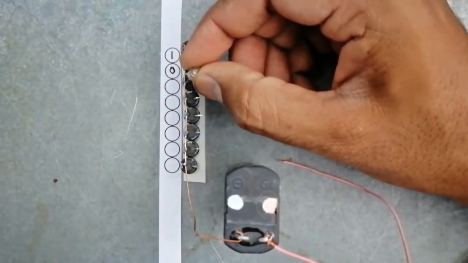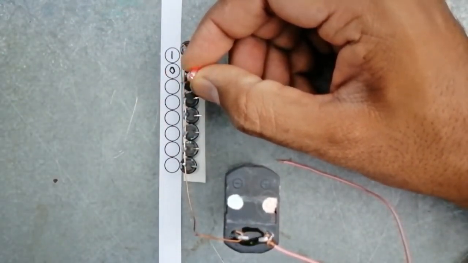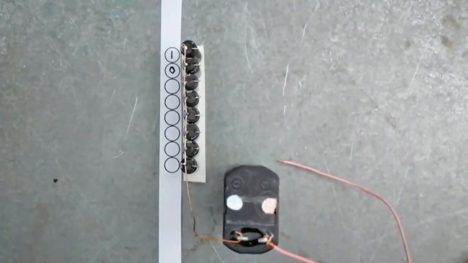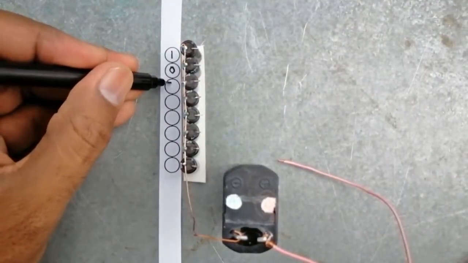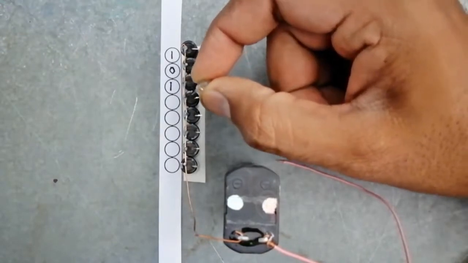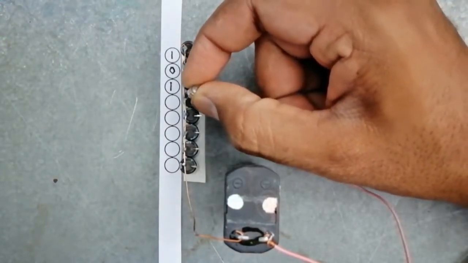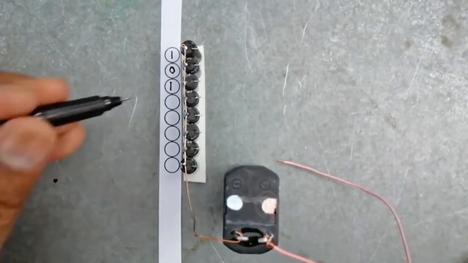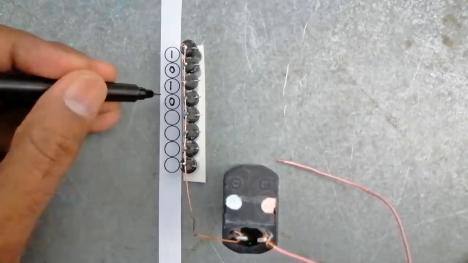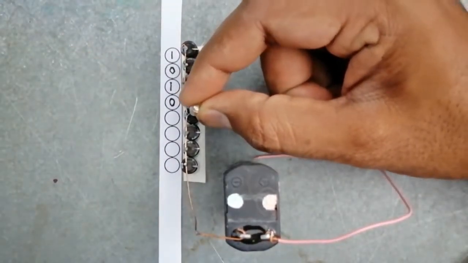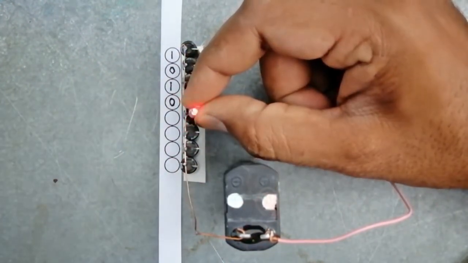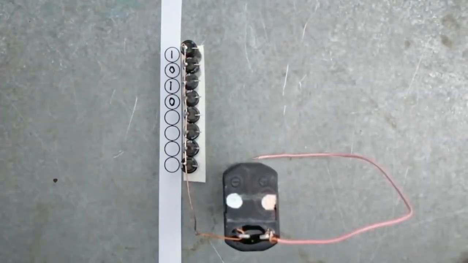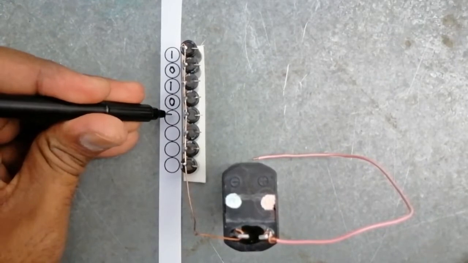Check the third bit. The bulb flashed, it consists of 1. Check the next one, please. There is no light on it. This bit consists of 0. Check the next bit. Wow! The bulb flashed, it has 1 value.